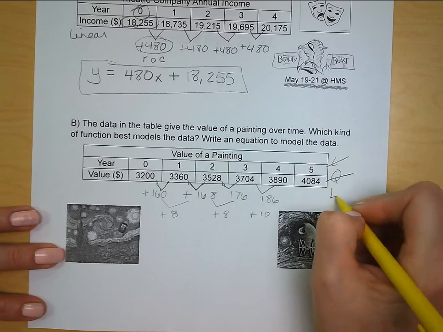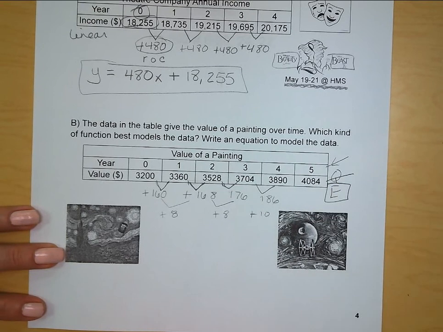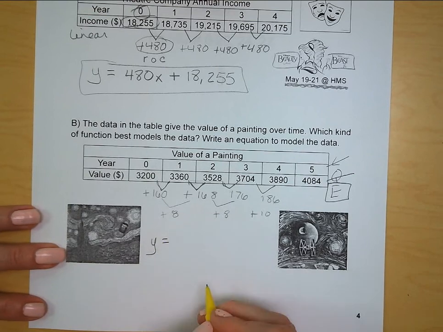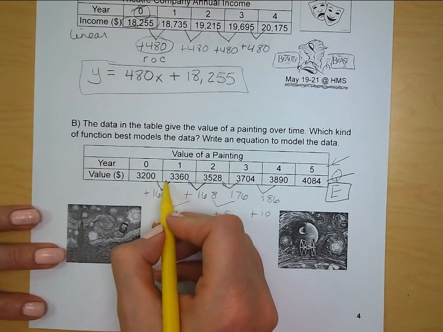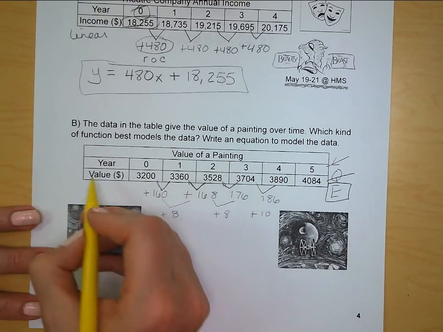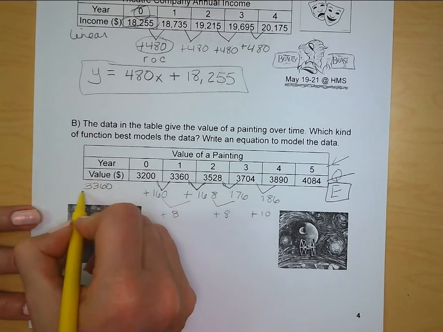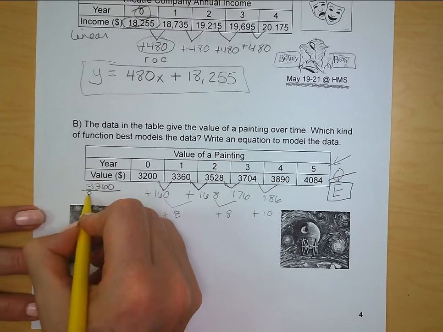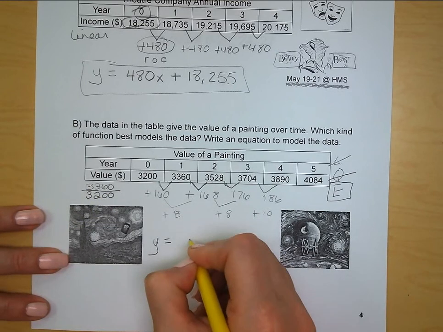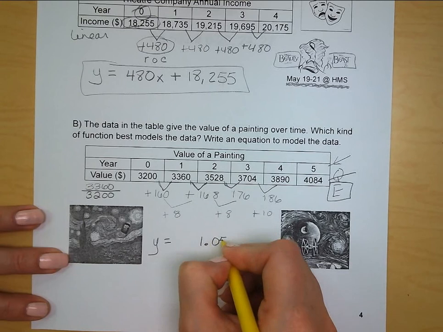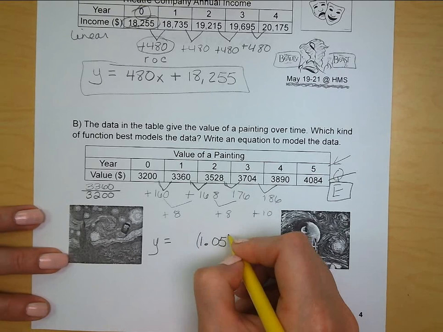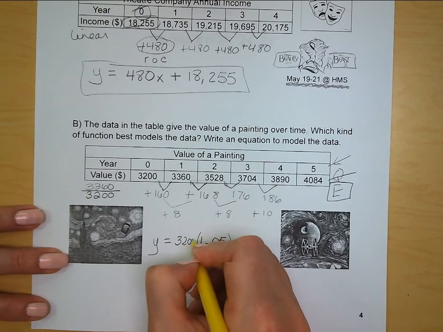We're left with exponential. So to figure out what our common ratio is going to be, we're going to take the value of 1 year divided by the value of year 0 to find out what we're multiplying by each time. So 3360 divided by 3200 is going to give us 1.05. Okay, and we can double check this. If we multiply each one of these values by 1.05, we're going to get the next value in the chain.